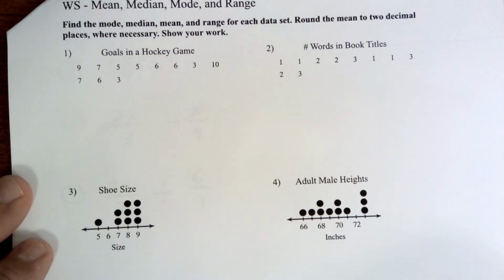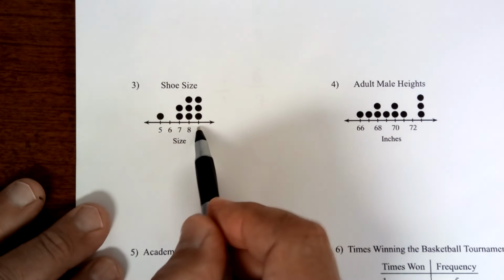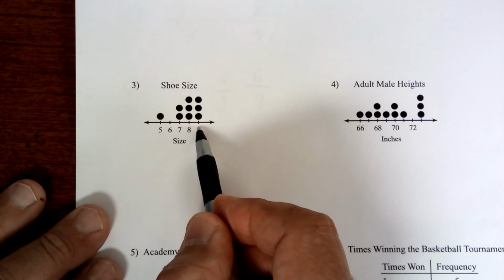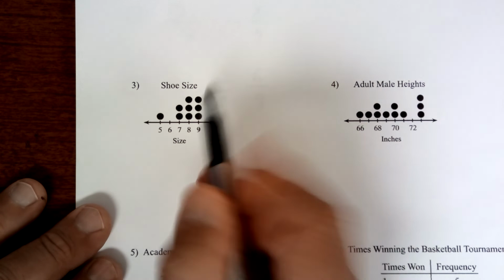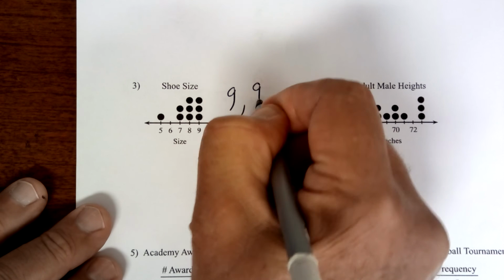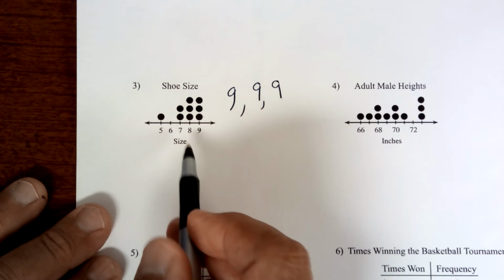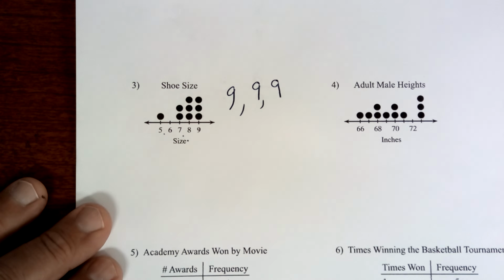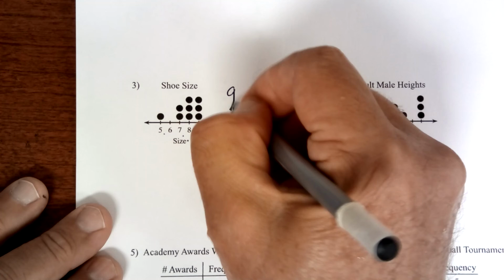Same thing here. You're going to be doing mean, median, mode, and range. Now here, if you look at the frequency, on this one you have 3 nines, 9, 9, 9. So you're going to write 9, 9, 9, and then 3 eights, 2 sevens, and 1 5. And then you find mean, median, mode, and range.